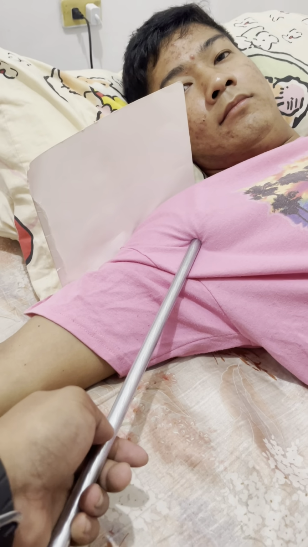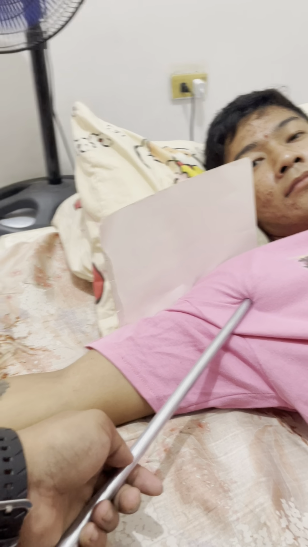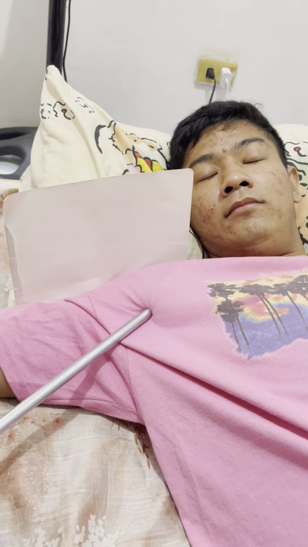Projection is infero-superior axial projection Lorentz method. CR and IR is directed 15 degrees towards the shoulder through the axilla. So, directed 15 degrees papunta sa shoulder.